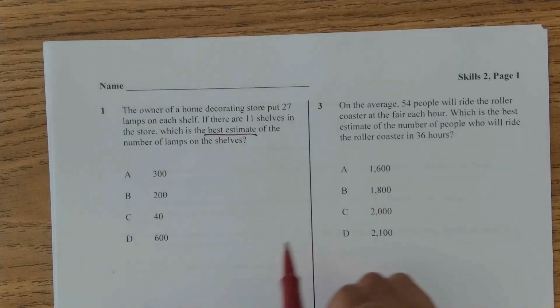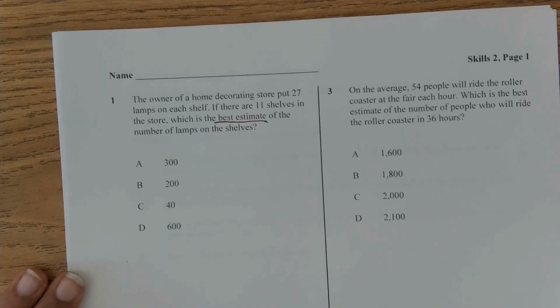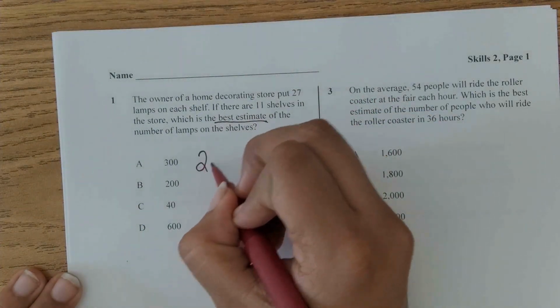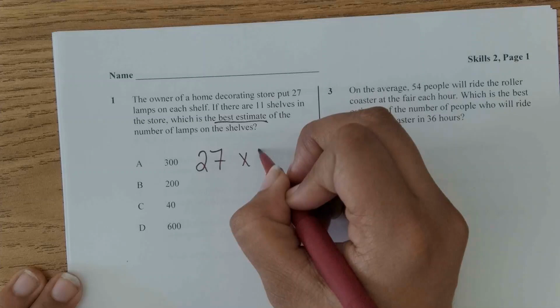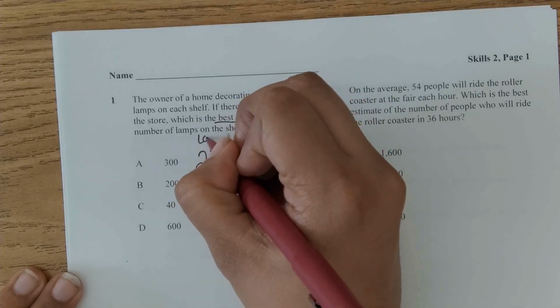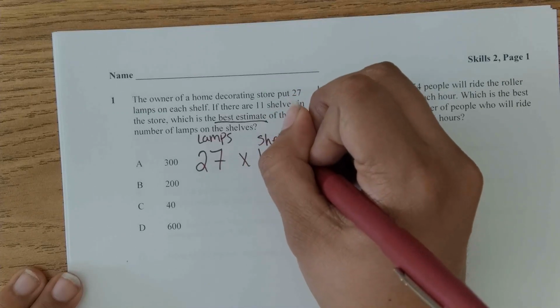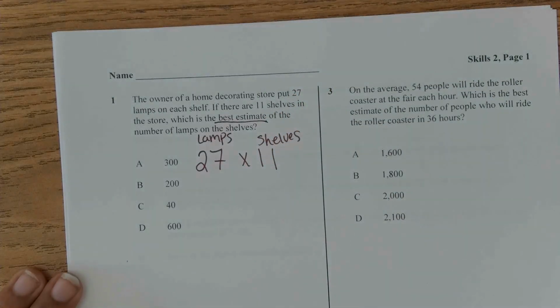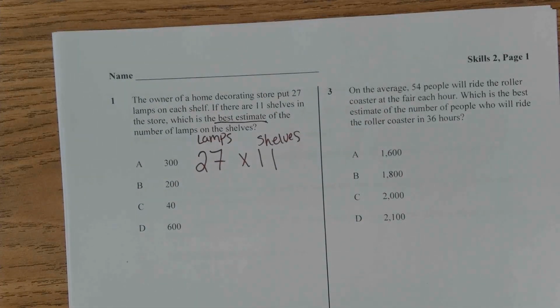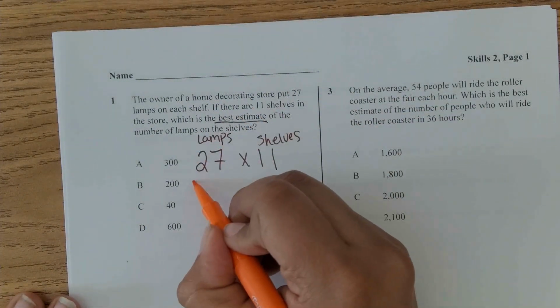So I want to know my total. How many do I have with best estimate? So I know I can do 27 times 11. Why? Because I have 27 lamps and 11 shelves. So let me go ahead and start rounding. I'm going to round to my nearest tens because that's the most I can go.